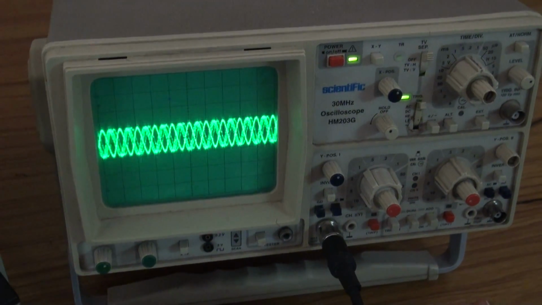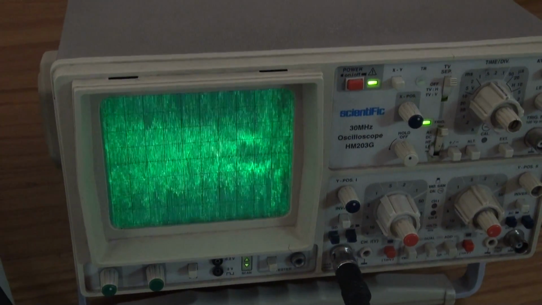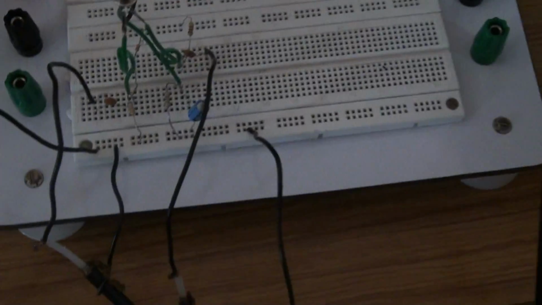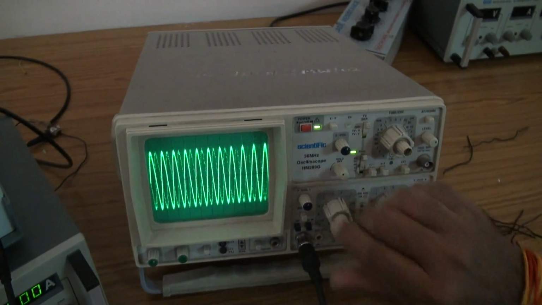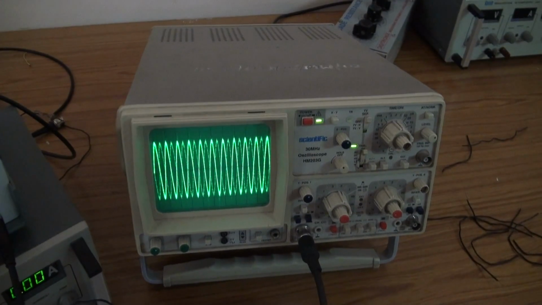After that we should not vary it, and shift the CRO probe to the output and check that there is amplification. You can observe that the input signal was so small, now the output has become very big. Okay, you can see, this is the big output. That means there is amplification. That means your circuit is working.